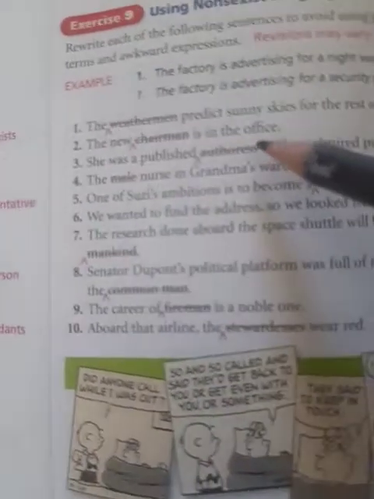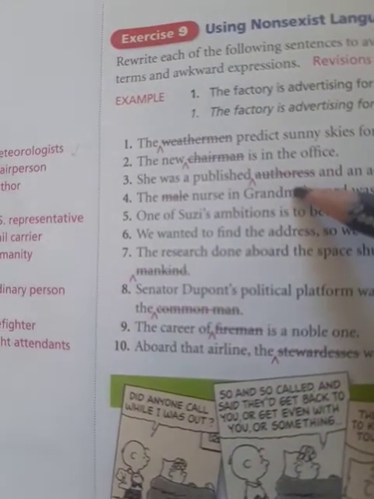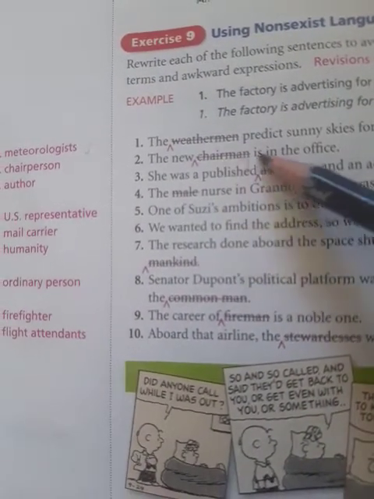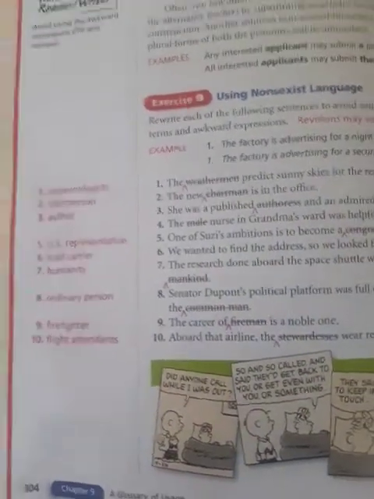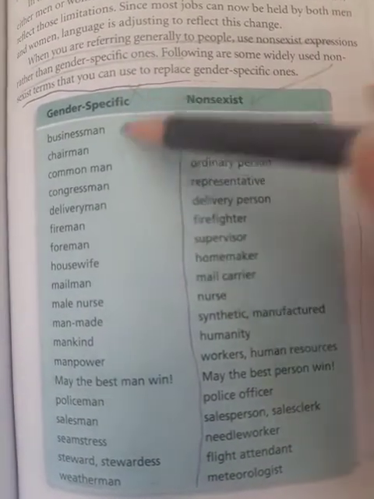Let's move to the second example here. A chairman is in the office, so you have to stop using chairman and you have to use a chairperson, because if you go back to the chart in the previous page, you have to use a chairperson, not a chairman. Sorry. Okay, next page.